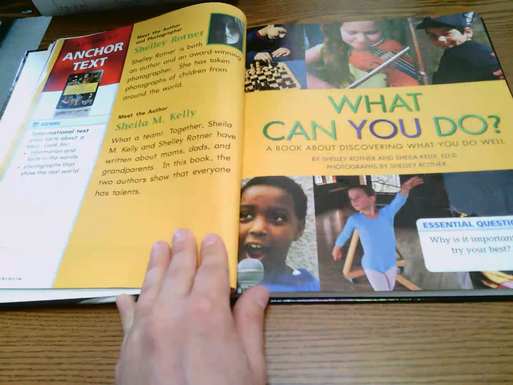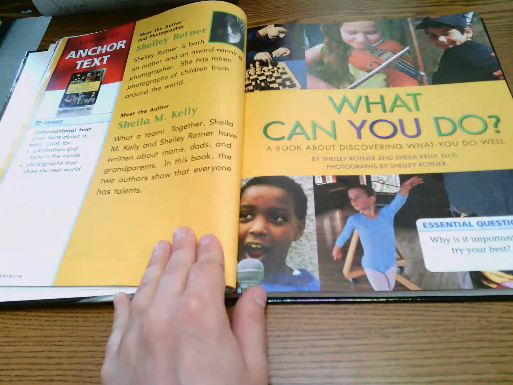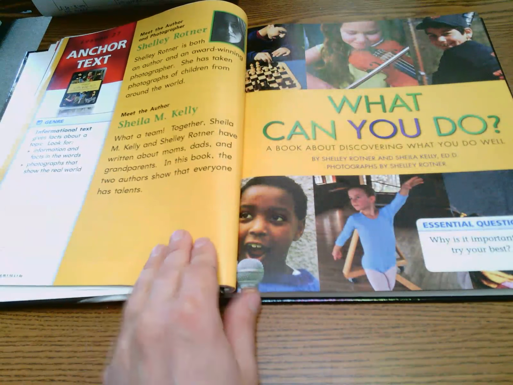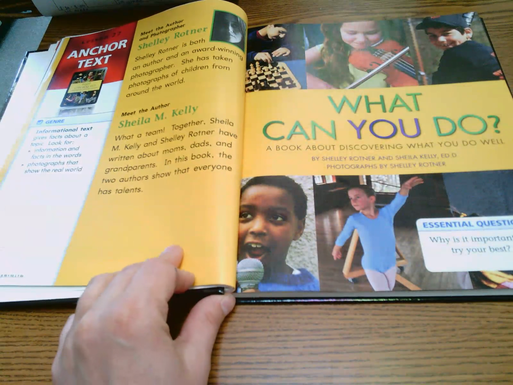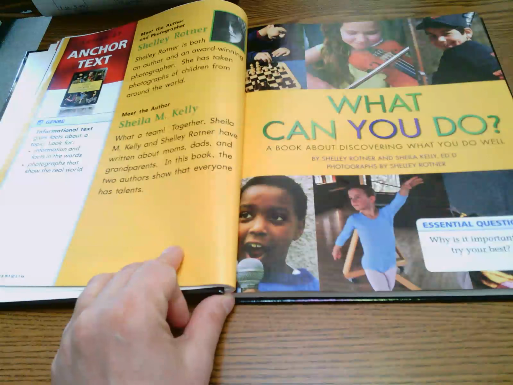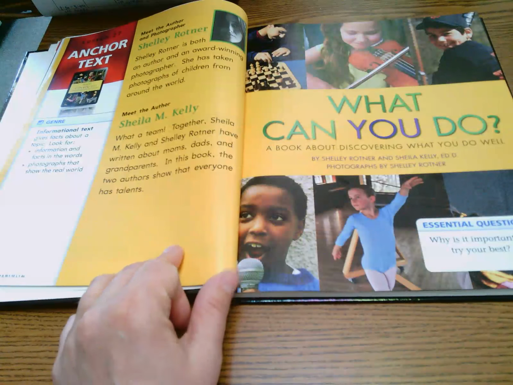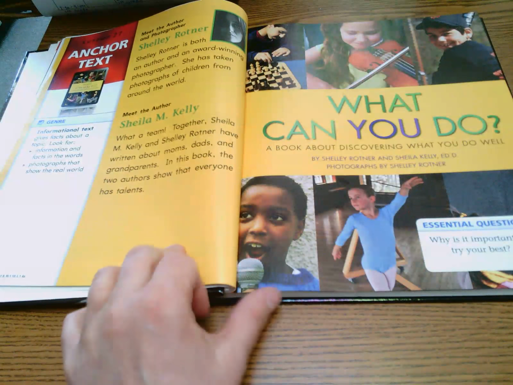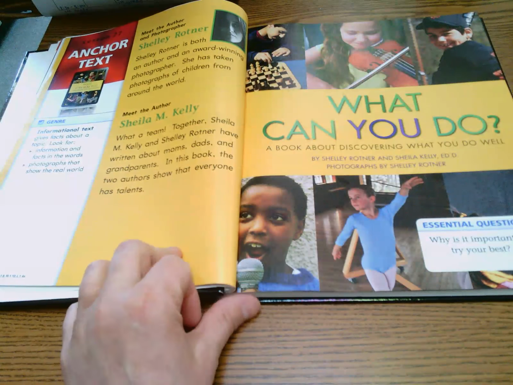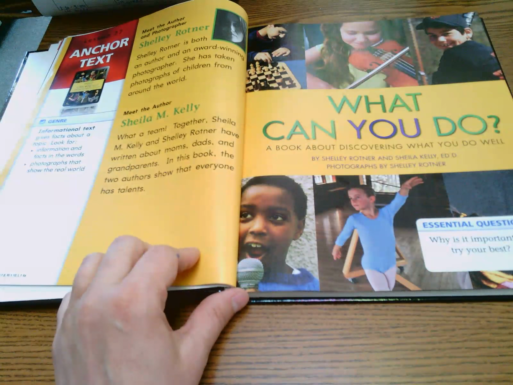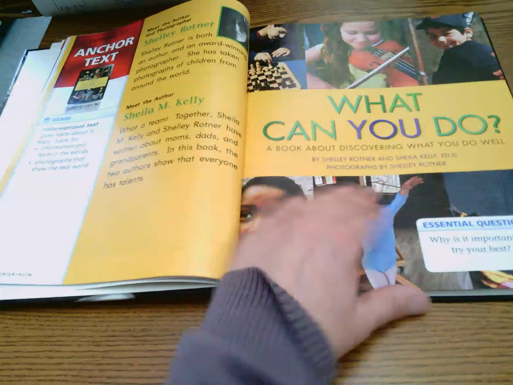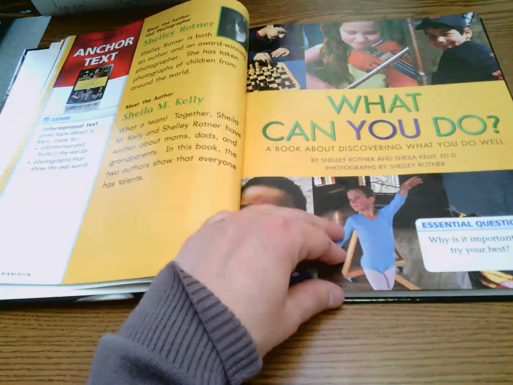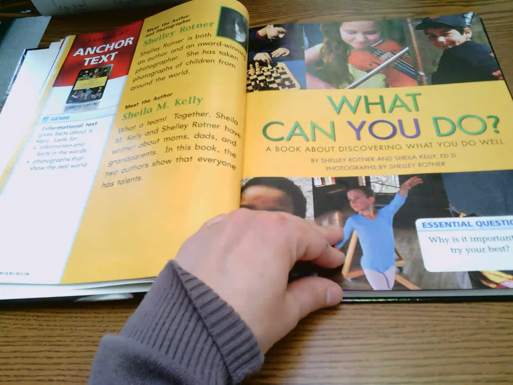So the genre or the type of story this is, is informational text. Informational texts give us facts about a topic. So when we're reading them, we'll notice that there's information and facts that are provided. And also, most of the time, informational texts have photographs instead of drawings. So in this situation, we do have photographs. We don't have an illustrator, but we have a photographer, somebody that took the pictures for the story.